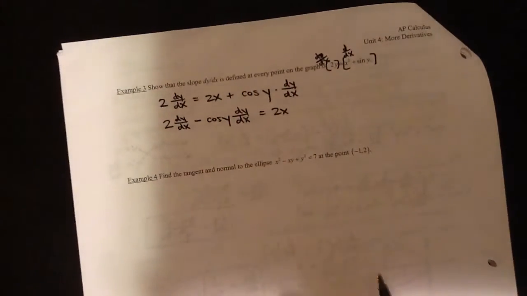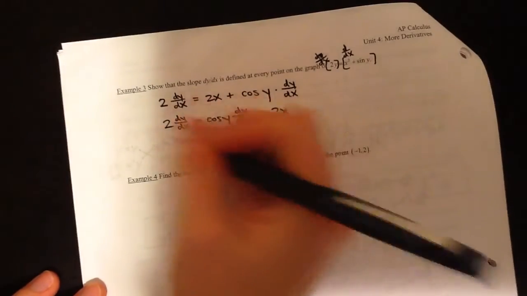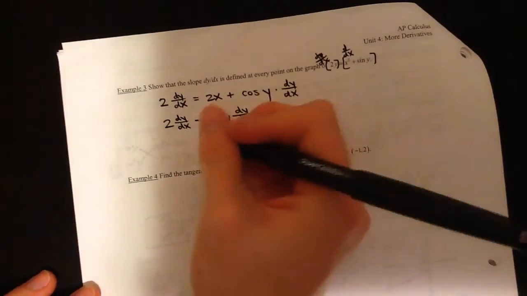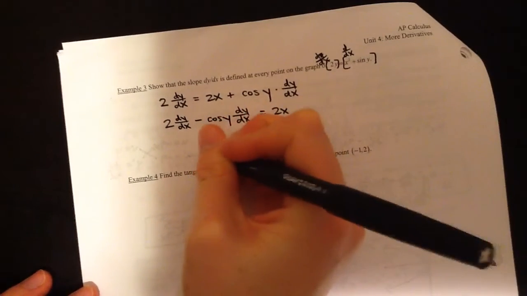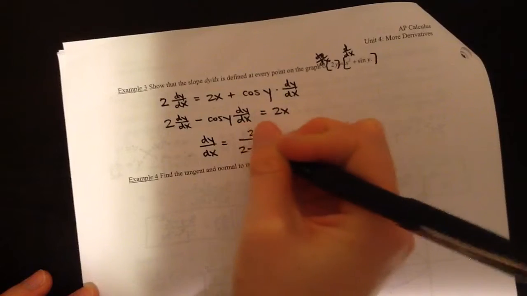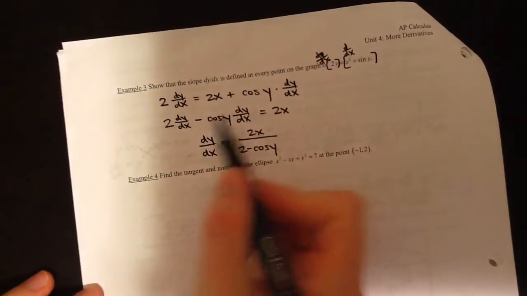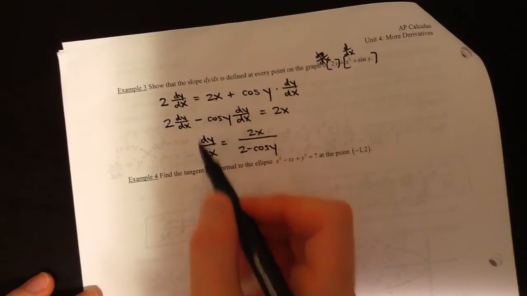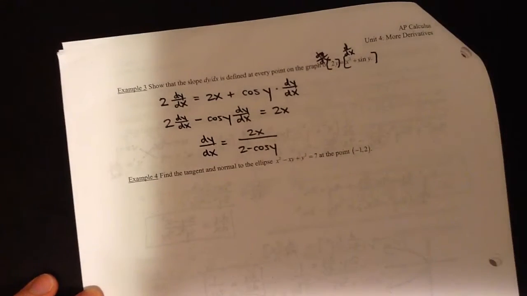Okay, and then kind of in one step, I would factor out this dy by dx, and then I could divide both sides by 2 minus cosine. So like I said, I'm just going to talk through those 2 steps, combine them into one. So I would have factored out the dy by dx, leaving me with the 2 minus cosine, and then I would divide both sides by the 2 minus cosine. So this is my derivative. It's part of what I'm looking for. It's not all of what I'm looking for.